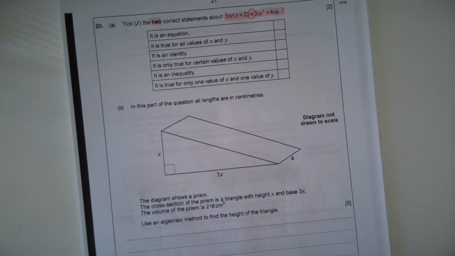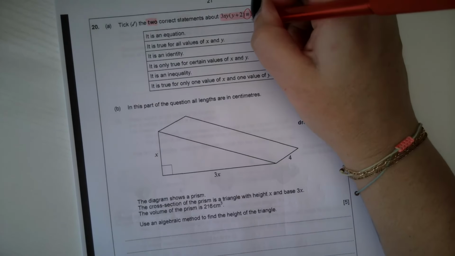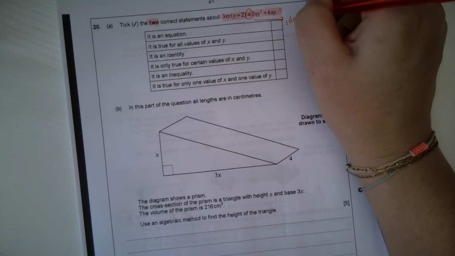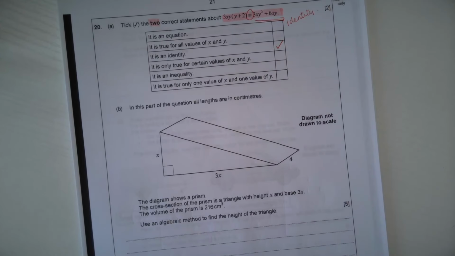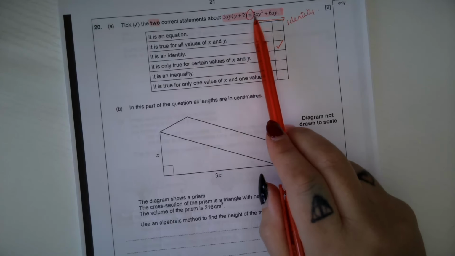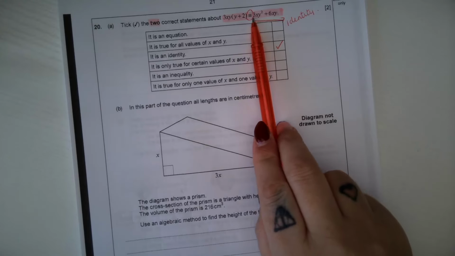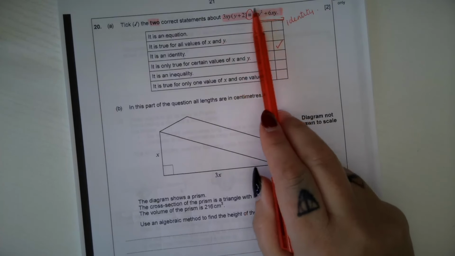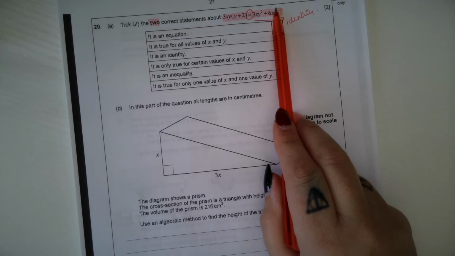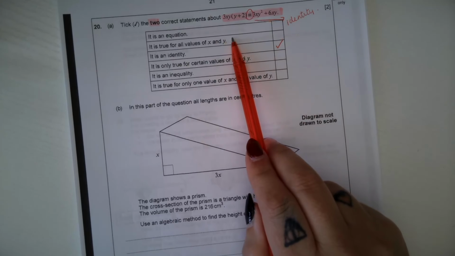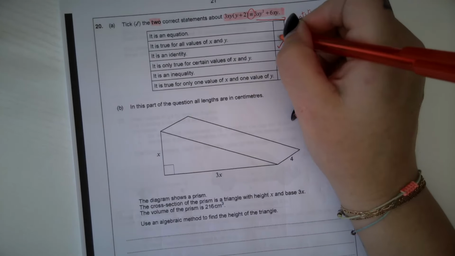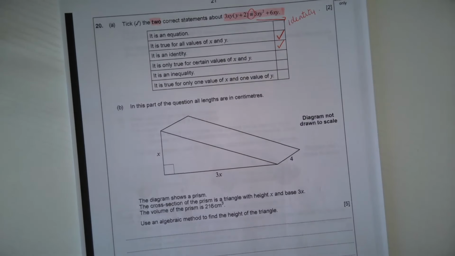So that's not an equal sign, that's 3 lines. That is the identity symbol, okay? So we've got this here, it's an identity, so I'm going to tick that straight away. And the key thing, if you've got the 3 lines there, the identity symbol, it means that the left-hand side is exactly the same as the right-hand side, and it is true for all values of x and y, regardless of what x and y are. It's true because it's an identity, so I'm going to mark that statement as well. The rest of them are not appropriate for this question.